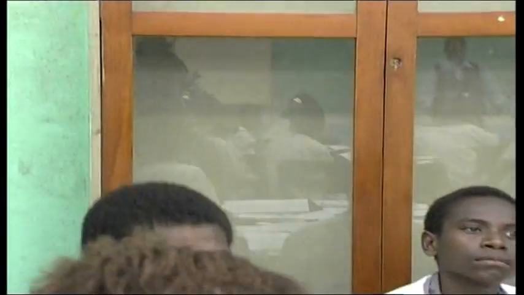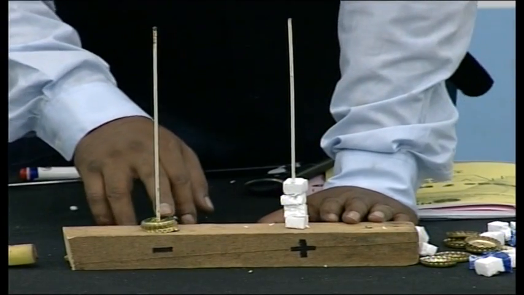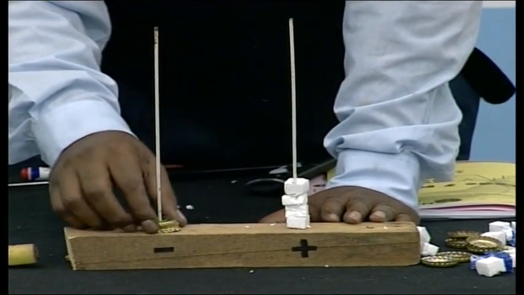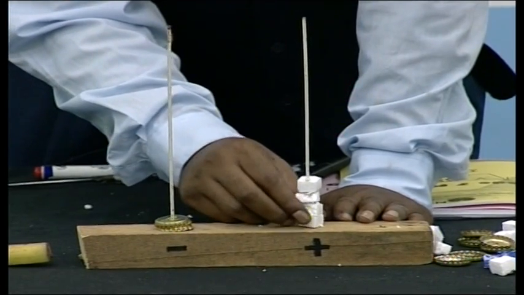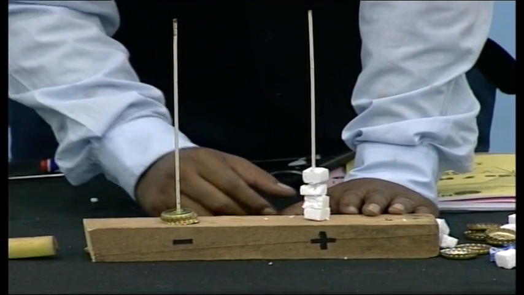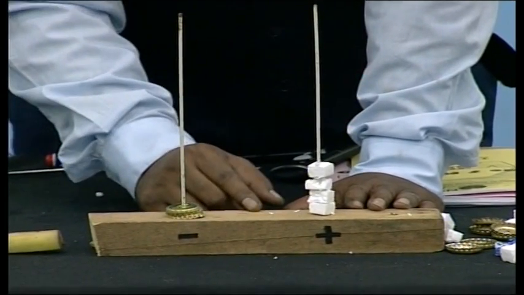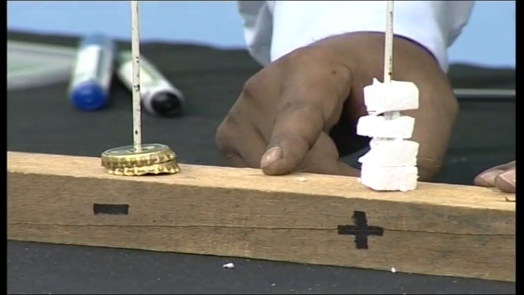Very good. Now, have a look at the abacus. I have 2 bottle tops on the negative side, 1, 2, and I have 4 on the positive side. Okay? So, Emmanuel said +2. We can work it out using the abacus.